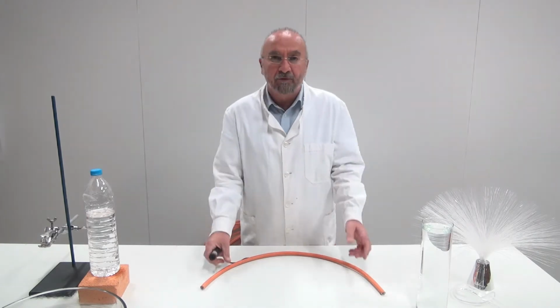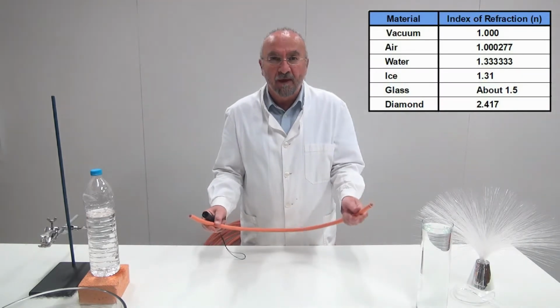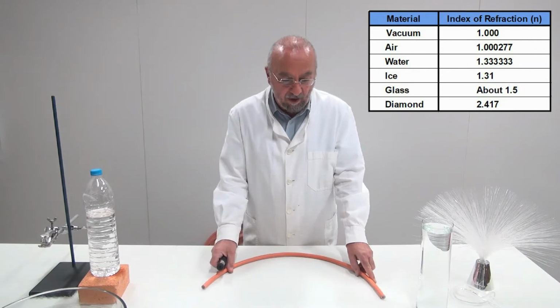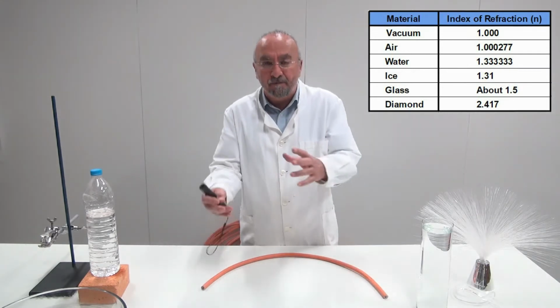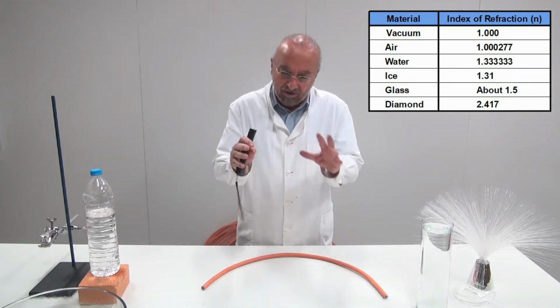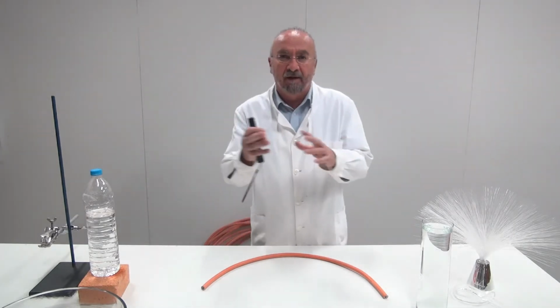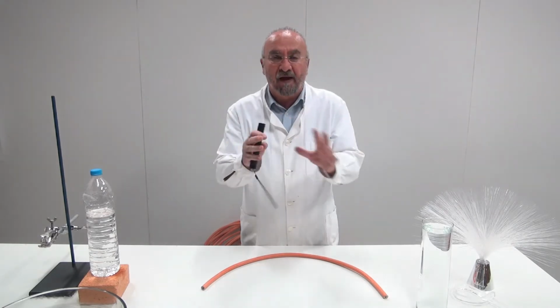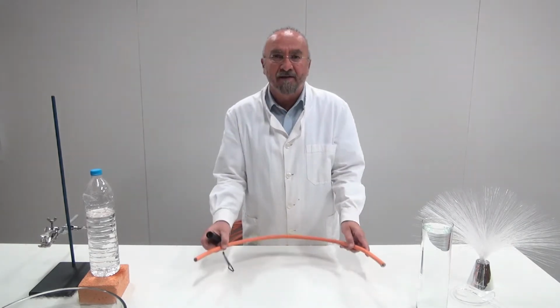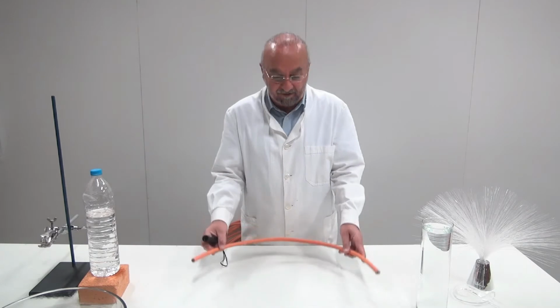We describe that with the index of refraction. The refractive index is a way of describing the speed of light through a material. It's not exactly that. It has to do with the geometry of refraction and through interfaces, but we can think of it as a way of describing the speed of light in a material.